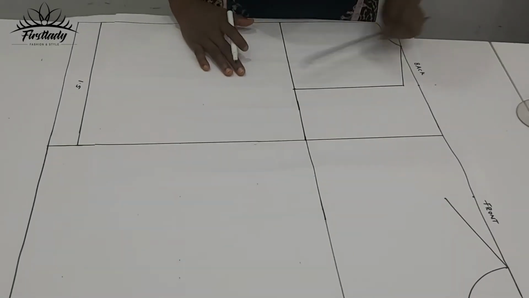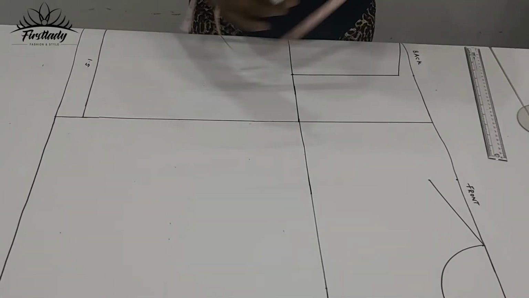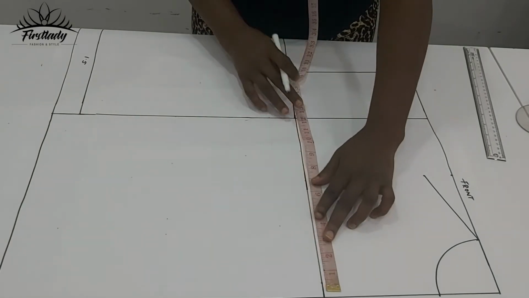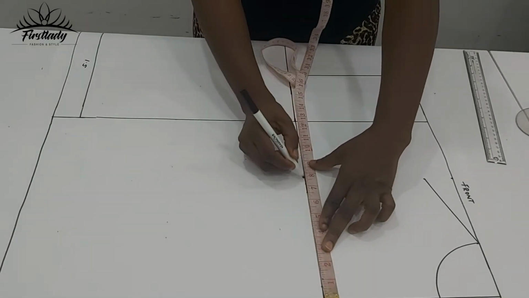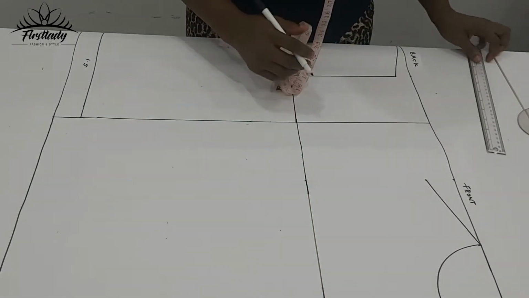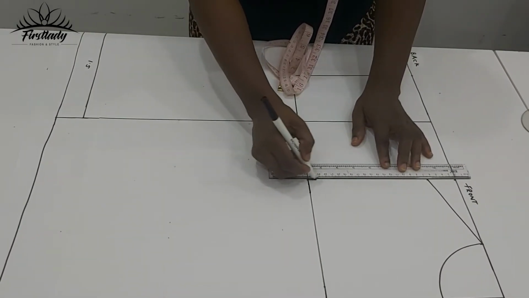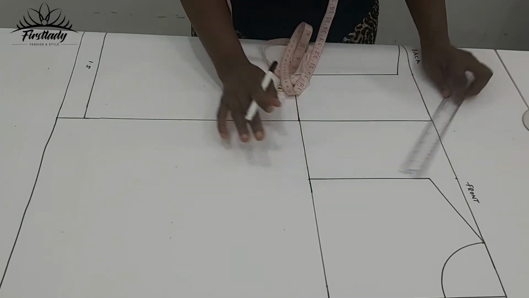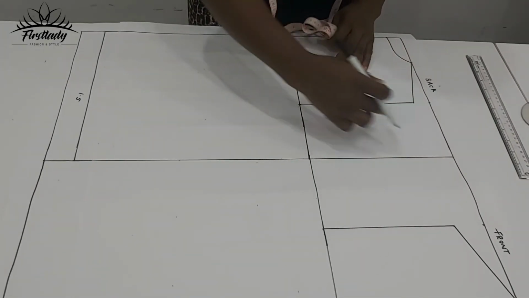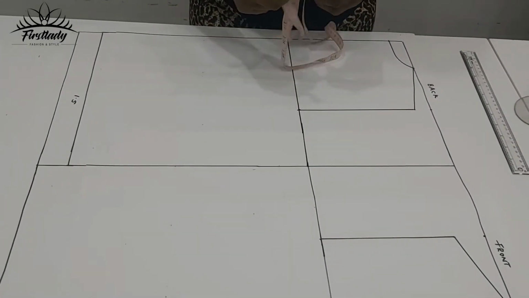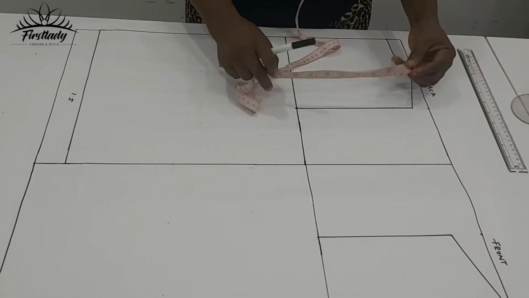Then I'm going to do the same thing to the front. That chest line, I will mark 7.5 like that. And then I'll connect the 7.5 to the shoulder slope this way. So for us to get the curve, the armhole curve, I will divide the back measurement.